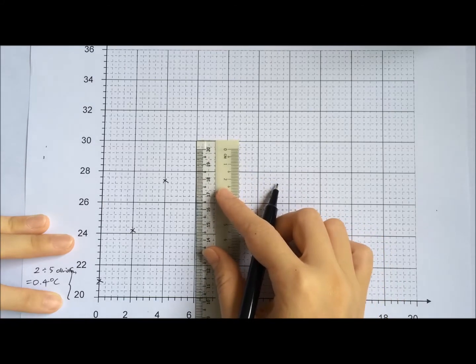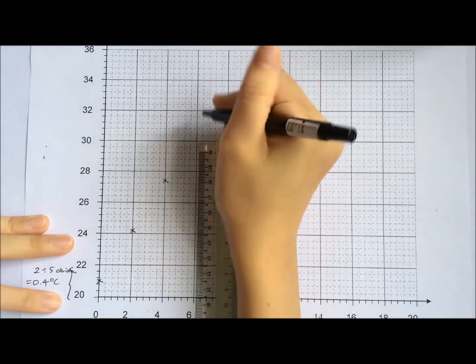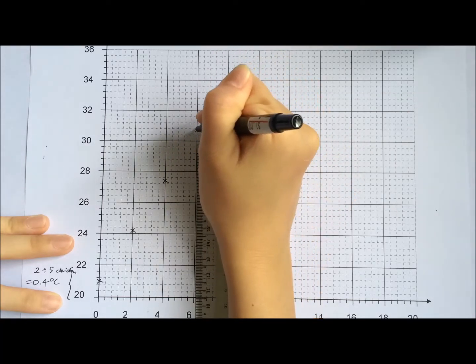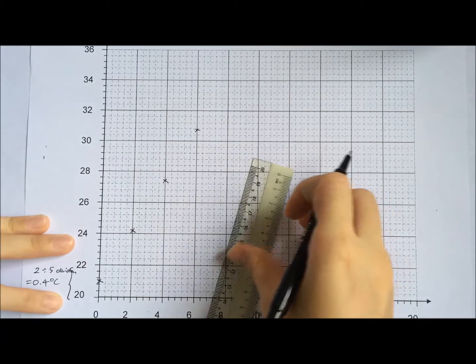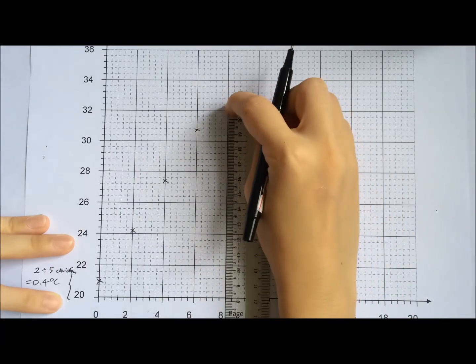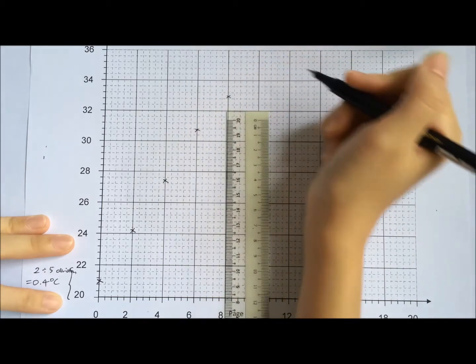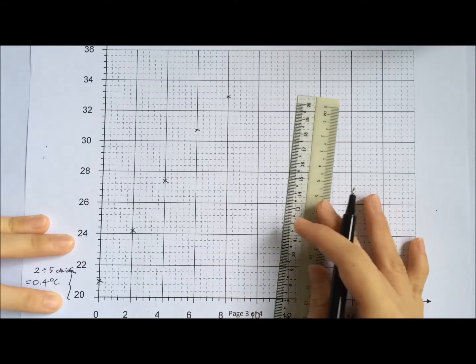The next one is 30.7. So 30.4, 30.8, it will be slightly below the second division. The next one, 32.9 degrees Celsius: 32.4, 32.8, it will be slightly above that.